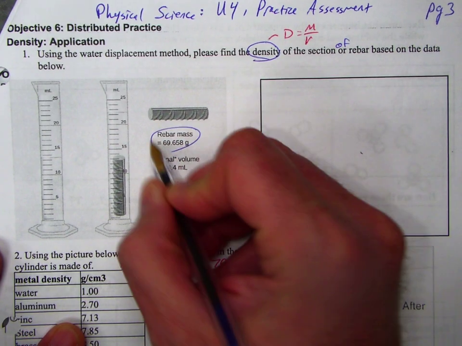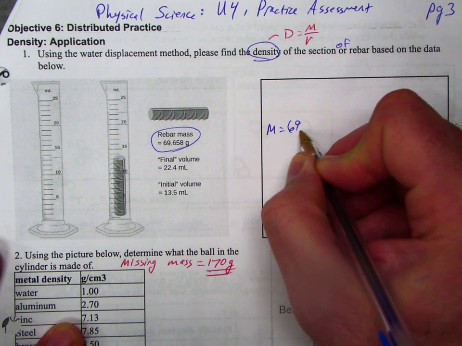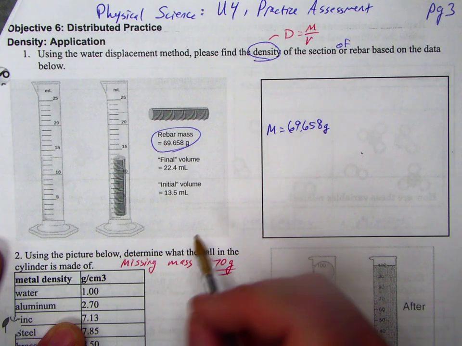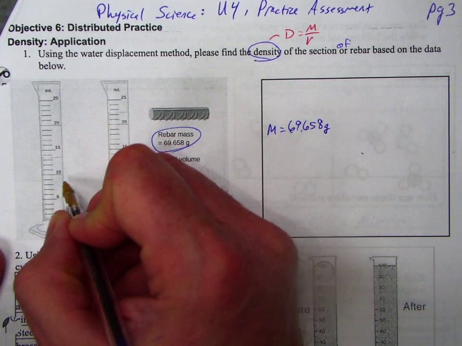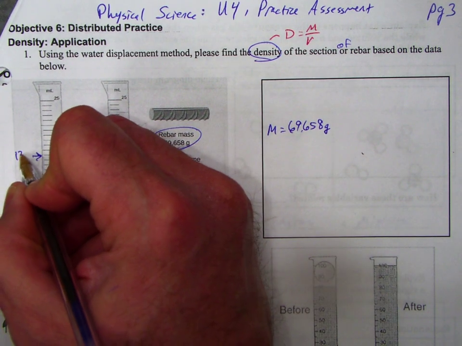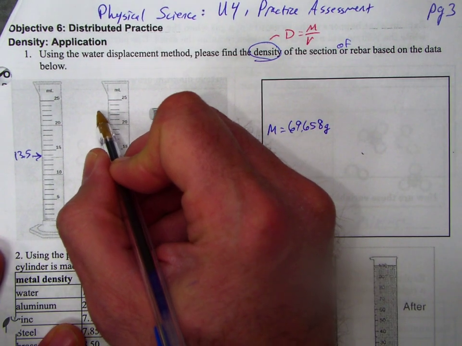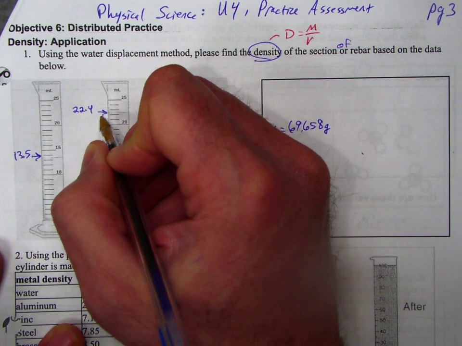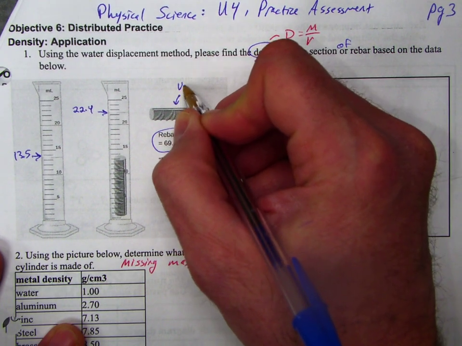Now, we are given the mass here. They tell us what the mass is. The mass is 69.658 grams. Now, what we don't know is the volume. We do, however, know the starting volume of the water, and you can see that right about here. They tell us that it's 13.5 milliliters. Then you drop the rebar in, and then the water goes up to about here, where that means it's 22.4 milliliters. So the question is, what is the volume of the rebar?